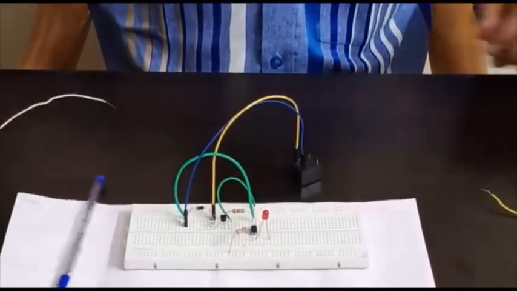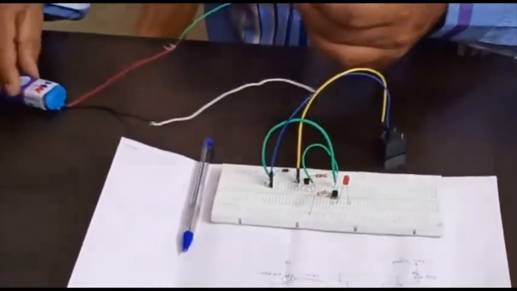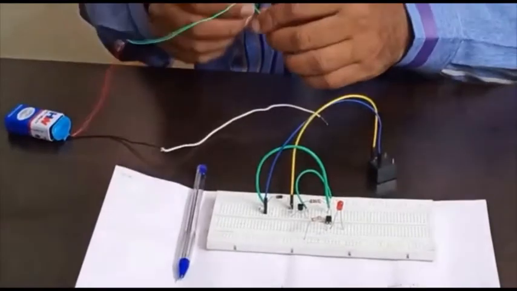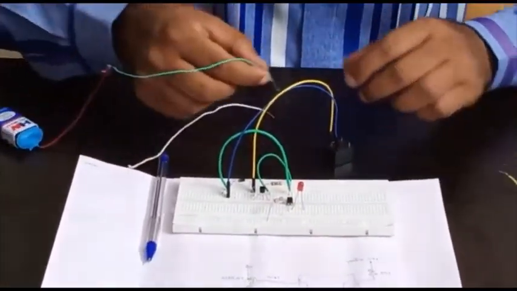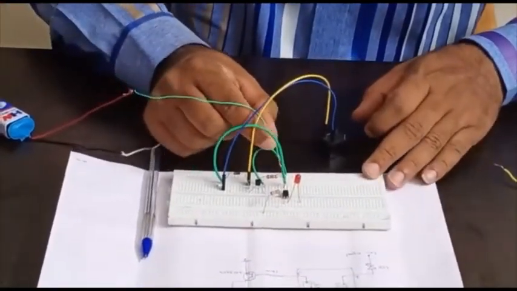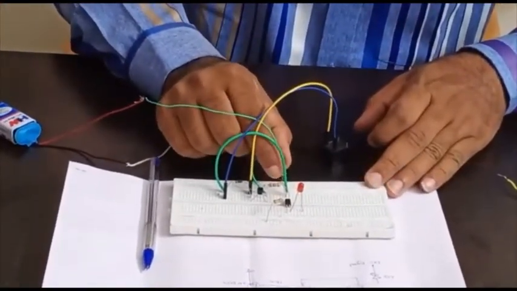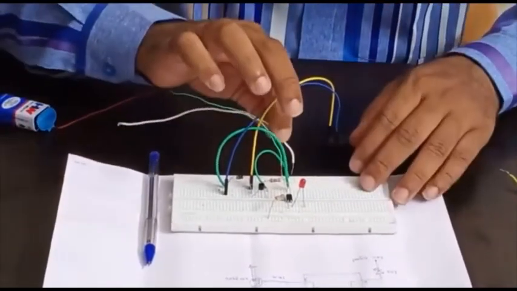Now I am using two power supplies or two batteries. The positive terminal of the battery should be connected across the pin number 4. I'm connecting this across the pin number 4, and the negative terminal of the battery is grounded.